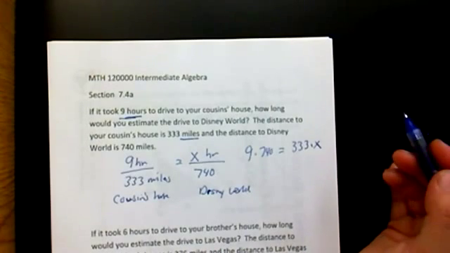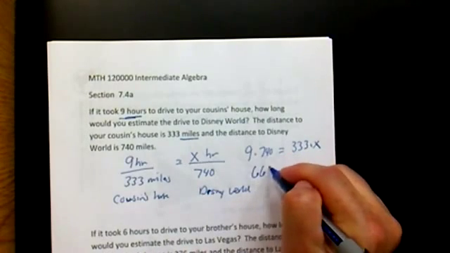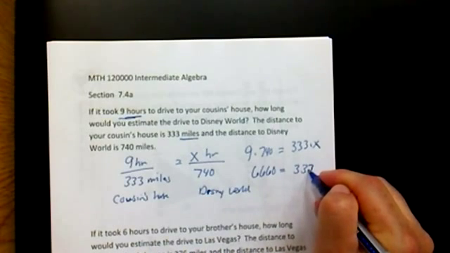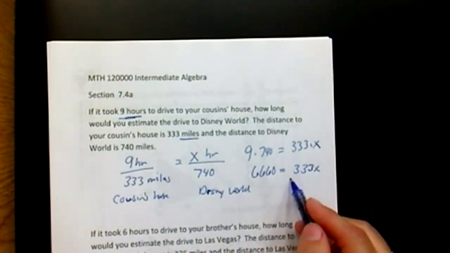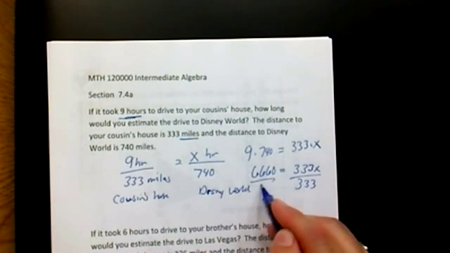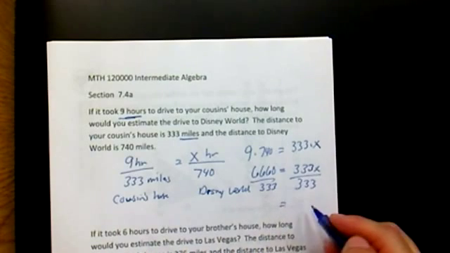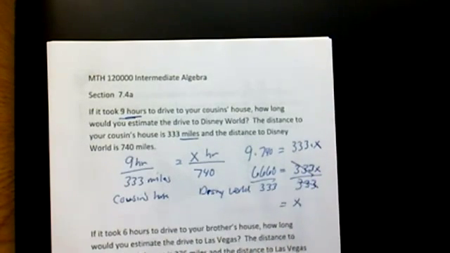Everybody have it? Yep. And then it's 333x. And then finally, to get x by itself. And what does that give me? These cancel and leaves me with 20. So we need to figure it's going to take 20 hours to get to Disney World if we drive at the same speed we drove to the cousin's house.